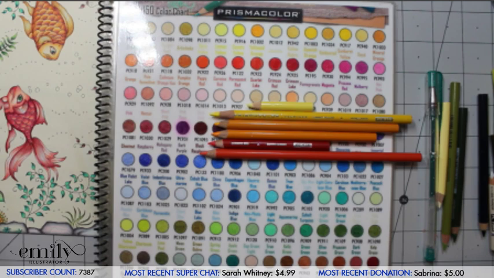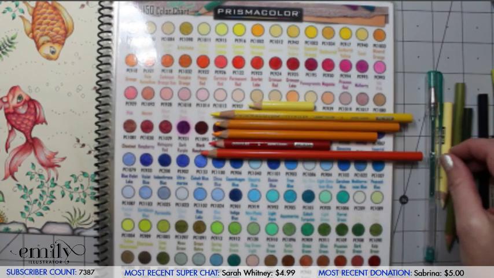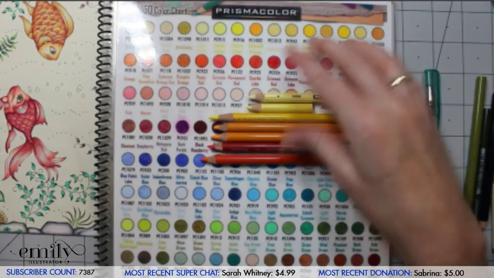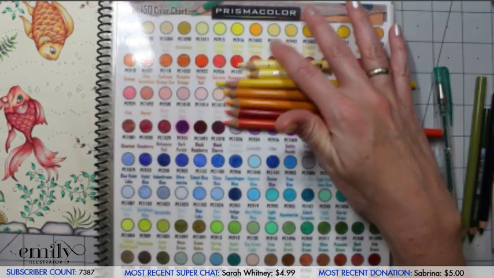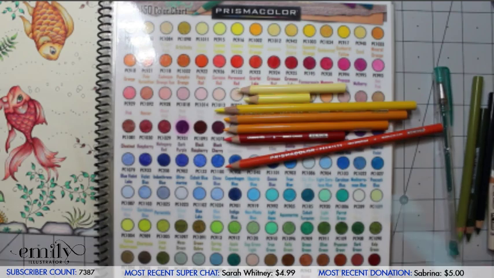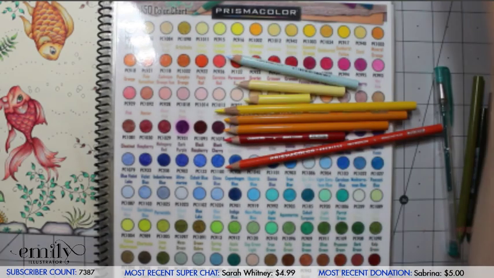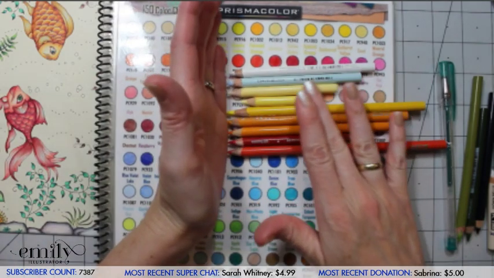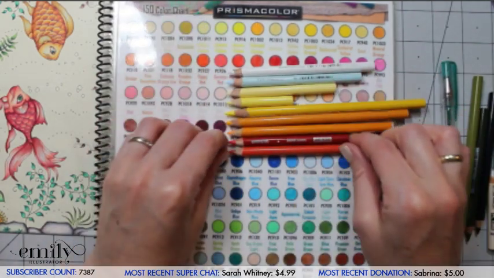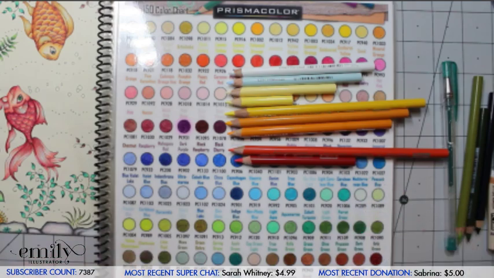Let's see. And then I'm gonna grab cream because we have to with this range. And then we're gonna have Sky Blue Light that we may put up at the top. And then white, all right? So got quite a range of colors here.